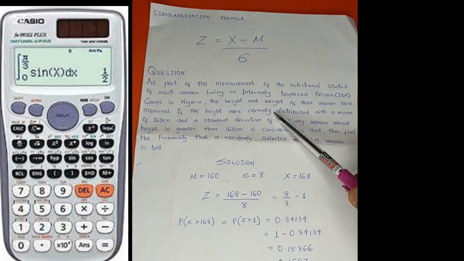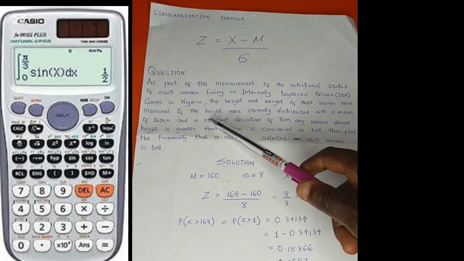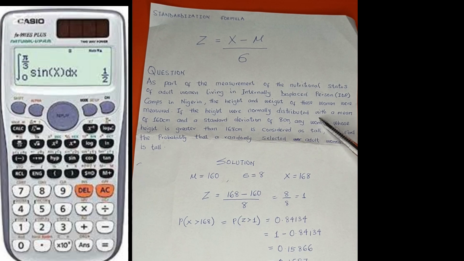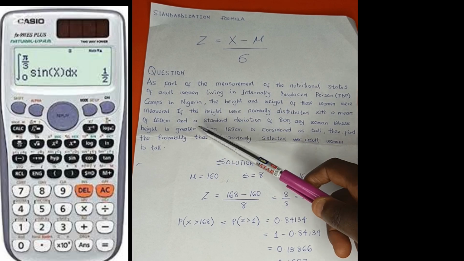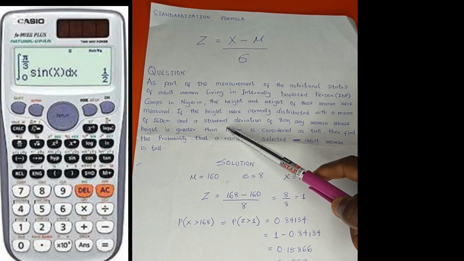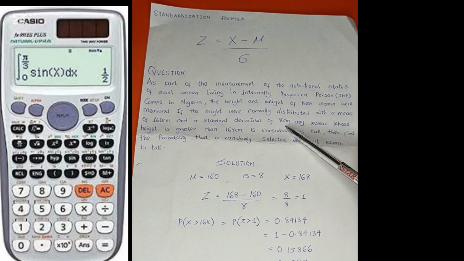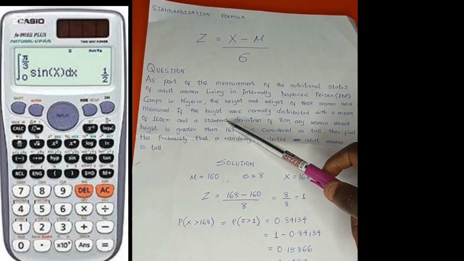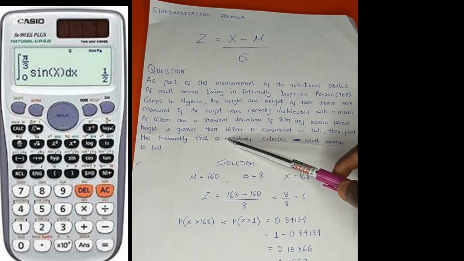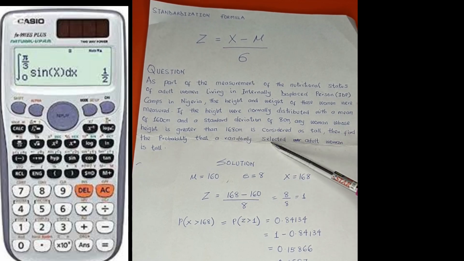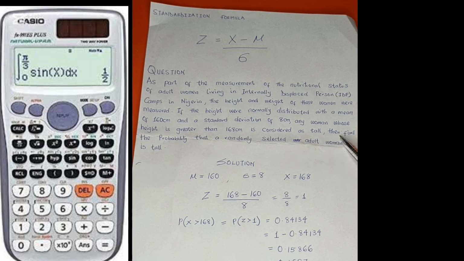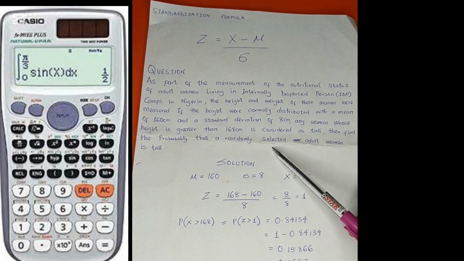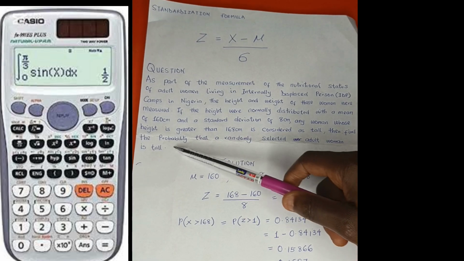If the height is normally distributed, anytime you hear the words normally distributed, it means that the mean given in that question is the population mean, and the standard deviation given is also a population standard deviation. Any woman whose height is greater than 168 centimeters, so this is the x they want us to check, is considered tall. Then find the probability that a randomly selected adult woman is tall.